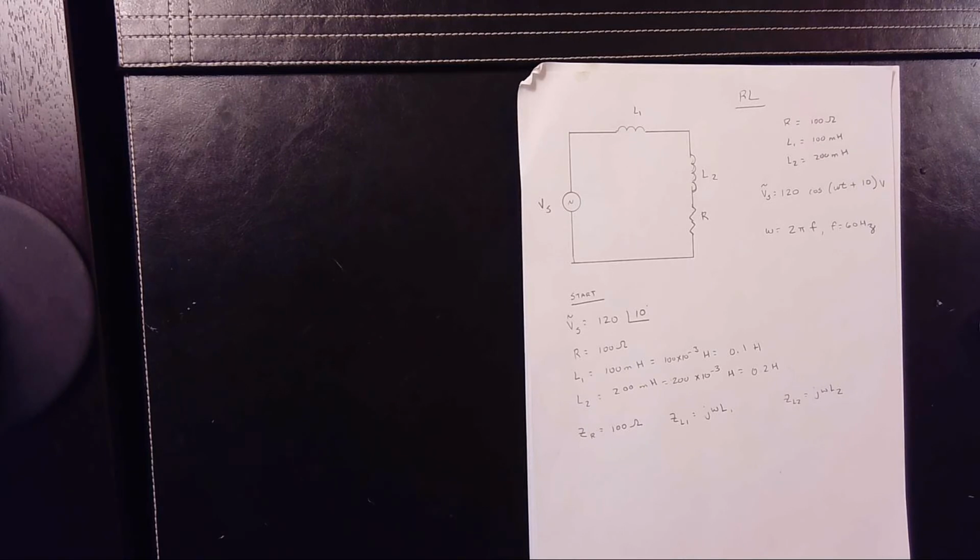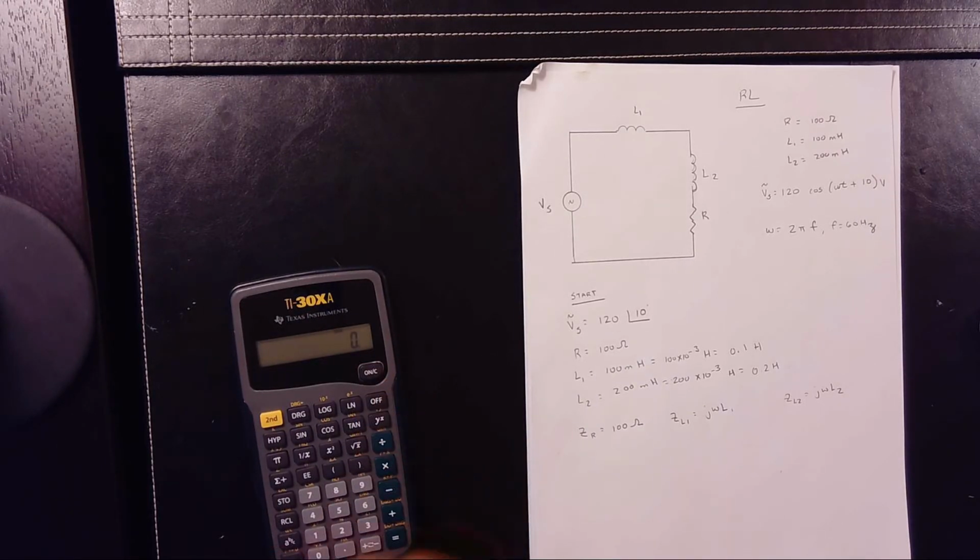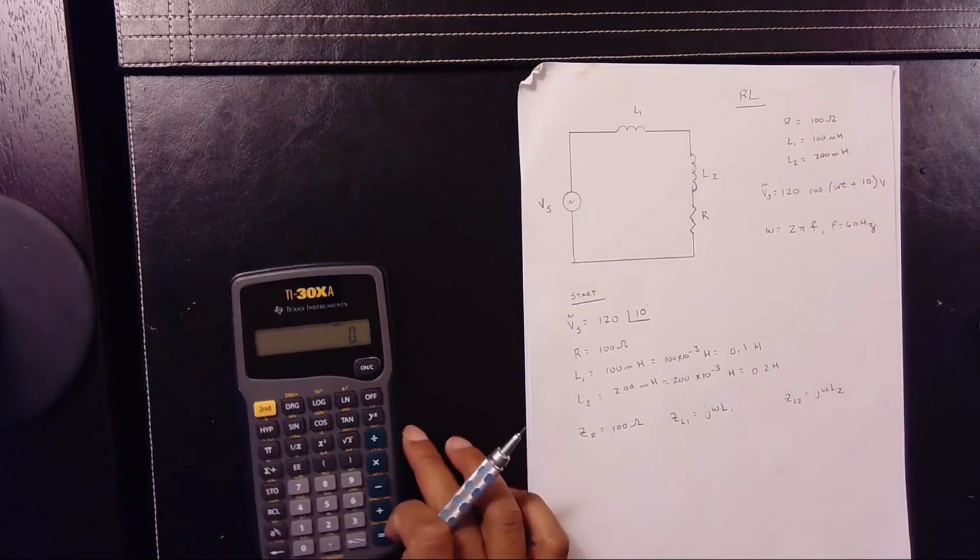Let's look at this clearly. We'll bring a calculator side by side. You need a basic scientific calculator.